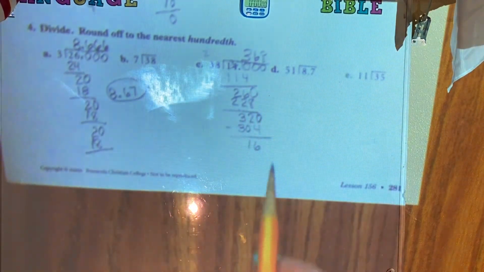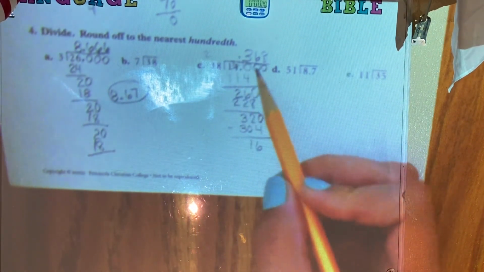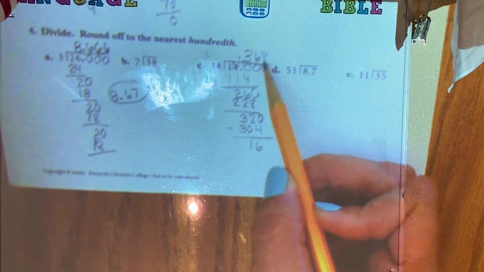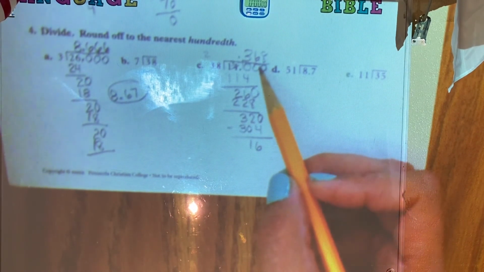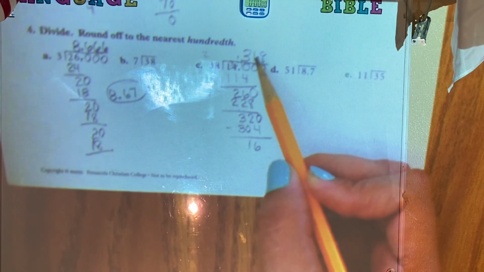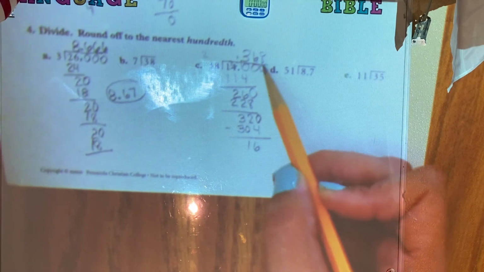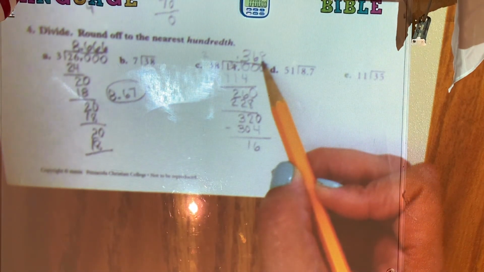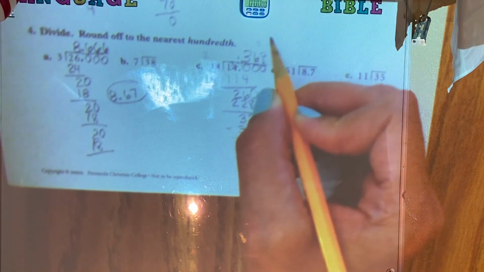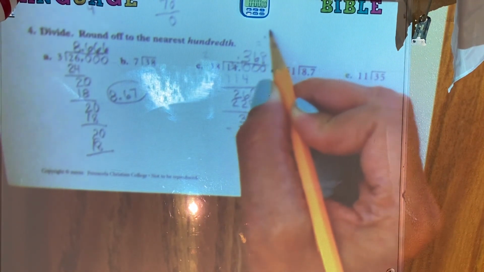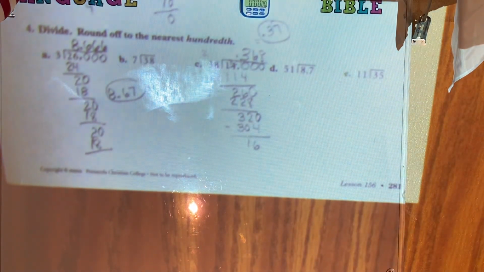So I have here, after my decimal, I have 3, 6, and 8. So if I look to the hundredth place, which is the second number after the decimal point, which is the 6, I'm going to look to the right, and to the right of the 6, I have an 8. So because it's more than 5, I could round this up to 0.37, and 0.37 would be my answer to this.